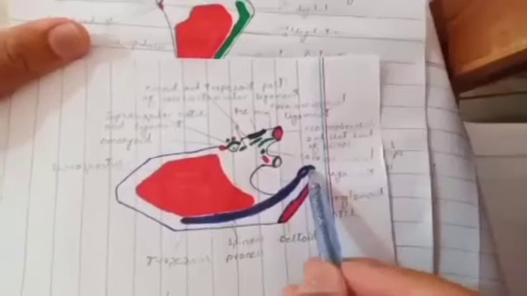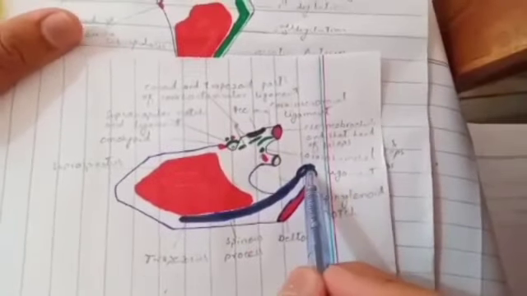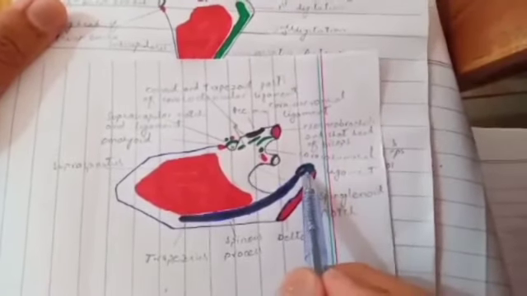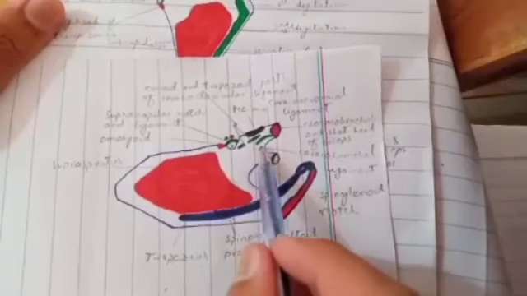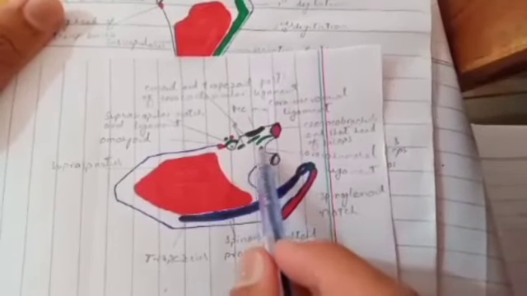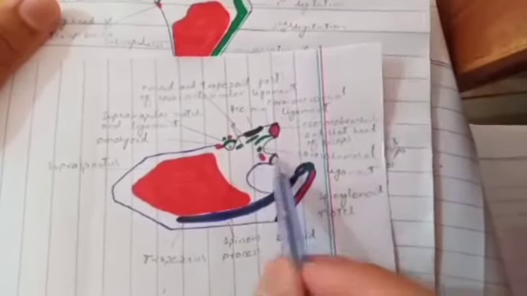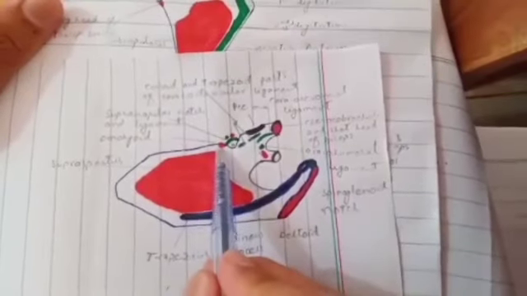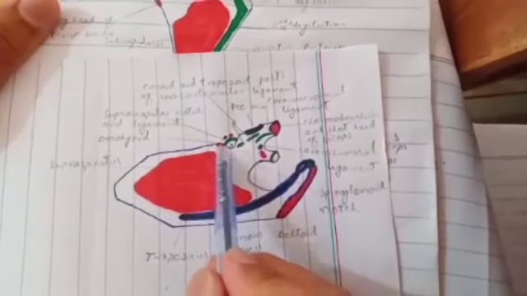This is the acromion part of the coracoacromial ligament, and this one is the coracoid part of the coracoacromial ligament, right? This is the glenoid cavity, this is trapezius muscle, this is deltoid muscle, this is subscapularis muscle, this one is the infraglenoid tubercle, right?